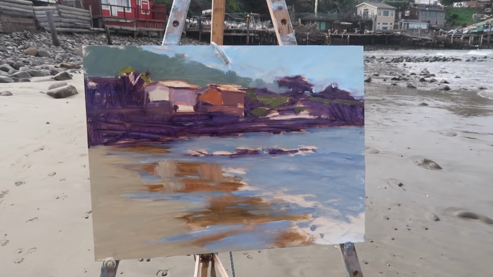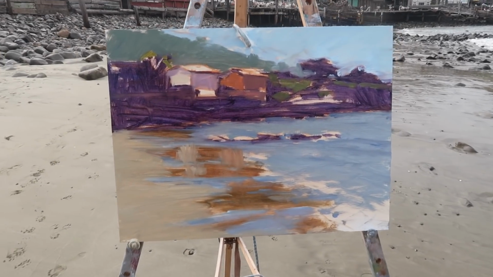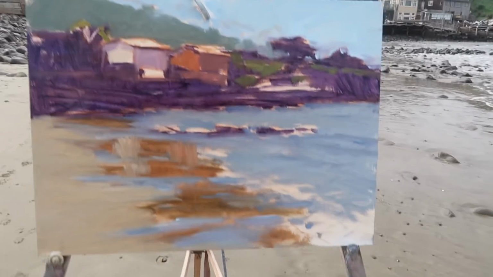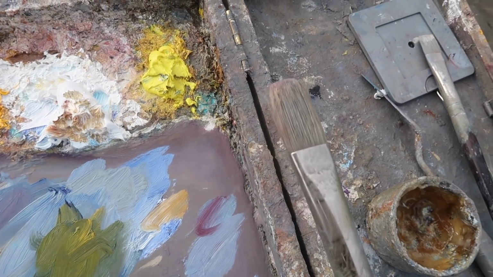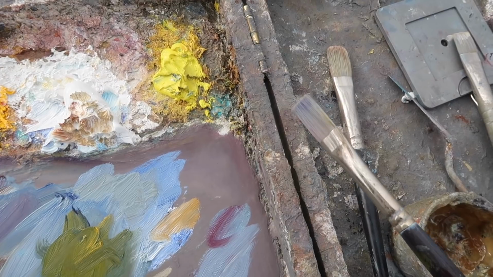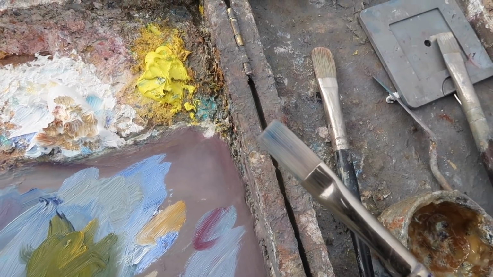Okay, so there is the block in. I've got the basic information here, so now I'm going to start using a smaller brush. Most of the work was done with this number 8 natural flat, and now I'm switching to a number 4 synthetic flat.